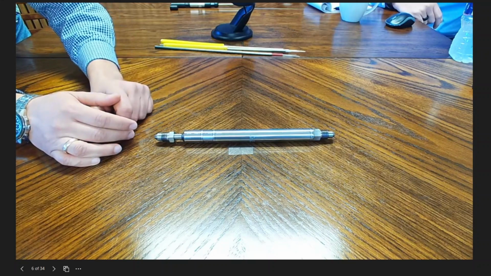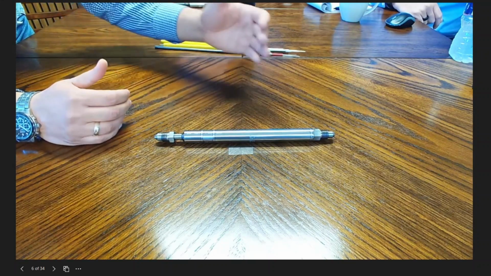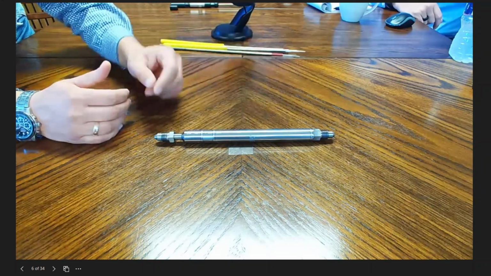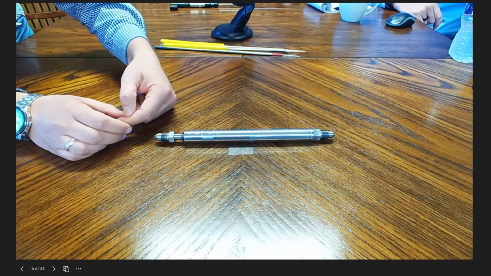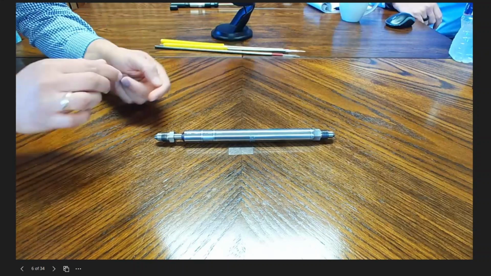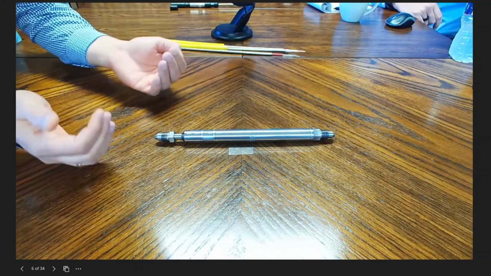Now, we can use the same gauge carrier with a little adapter, so we can plug up that hole right there, and then it will have holes in the side, so we can actually sense the pressure in the annular port.